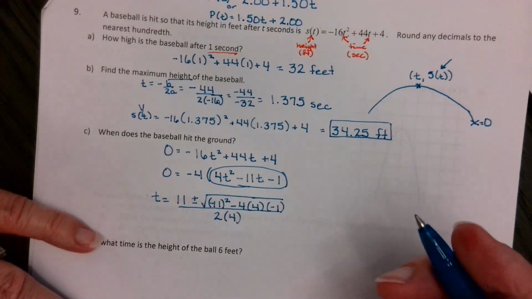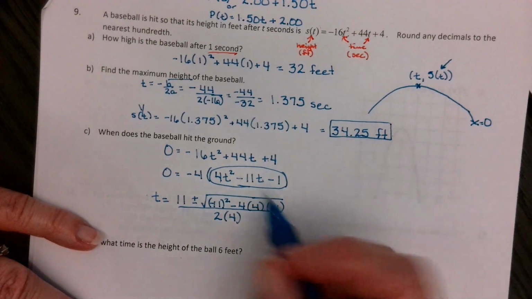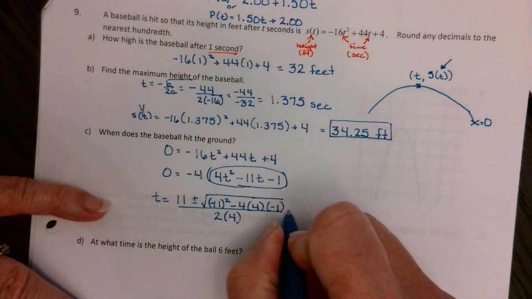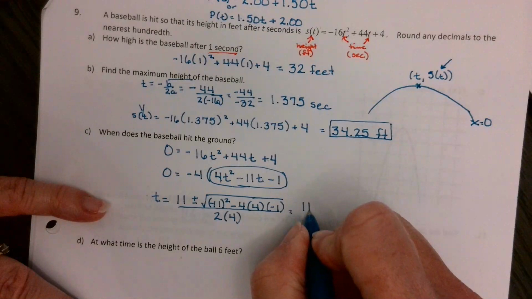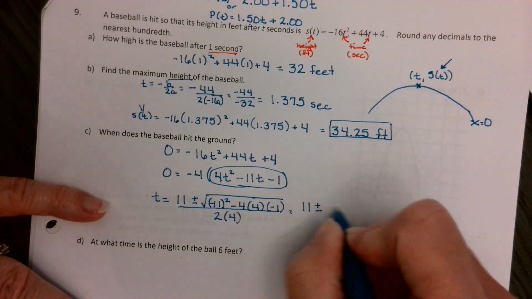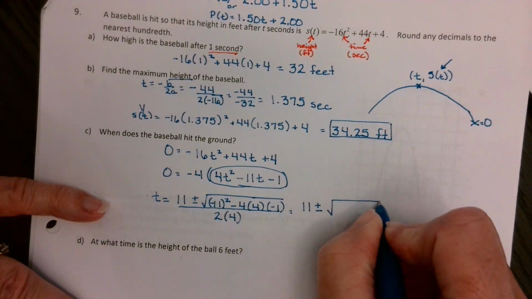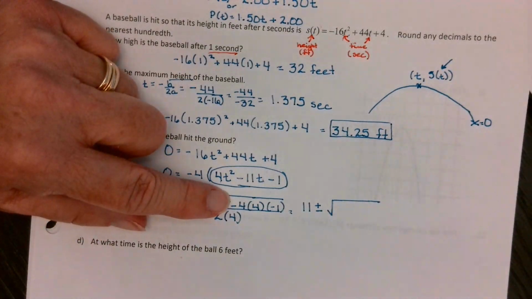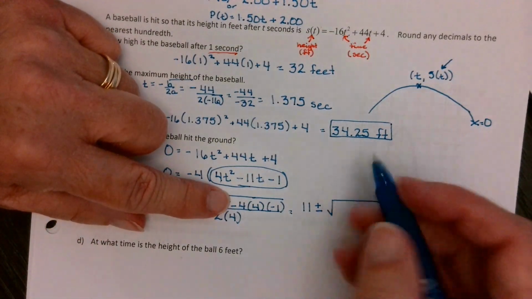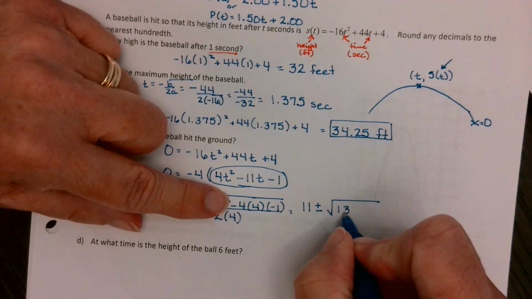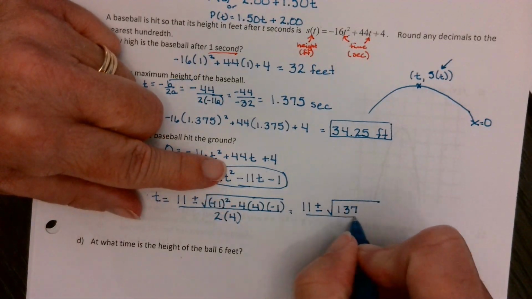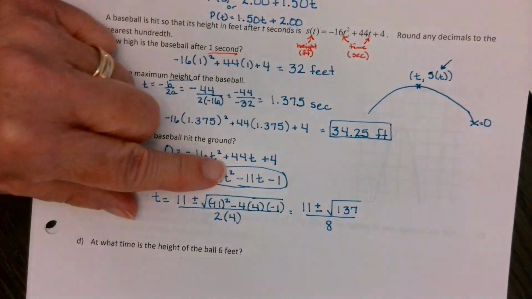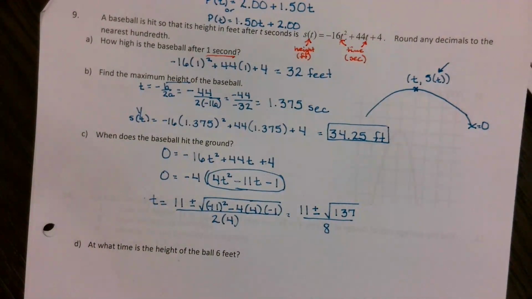I could have done it with the other numbers, 16, 44, and 4, and it would have still worked out. In fact, you probably will, because you can use your calculator anyway. So in here, that gives me 121 plus 16, I think it's 137, all over 8. I'm just double checking that.